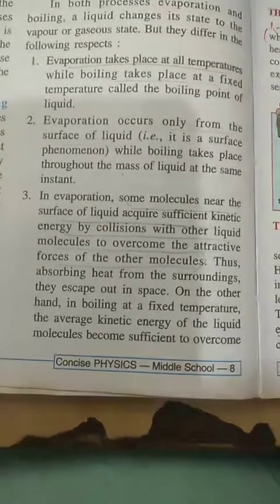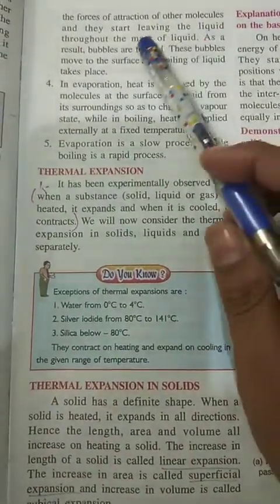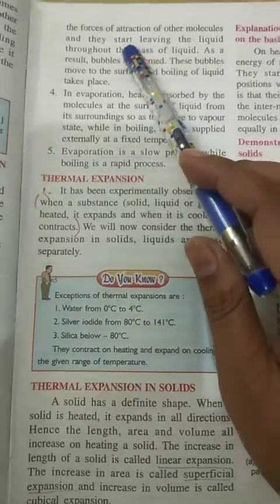Now, in evaporation, some molecules near the surface of the liquid acquire sufficient kinetic energy by collision with other liquid molecules to overcome the attractive force of the other molecules. But what happens in boiling? In boiling, at a fixed temperature, the average kinetic energy of the liquid molecules becomes sufficient to overcome the force of attraction of the other molecules, and they start leaving the liquid. In this condition the molecules leave the liquid, but in evaporation this phenomenon is not seen.